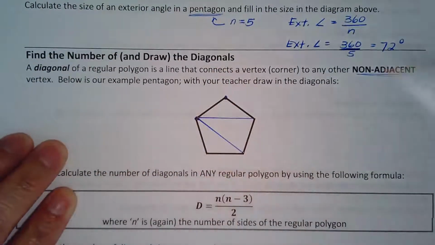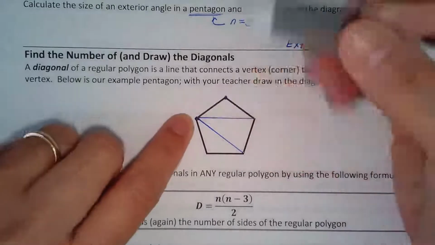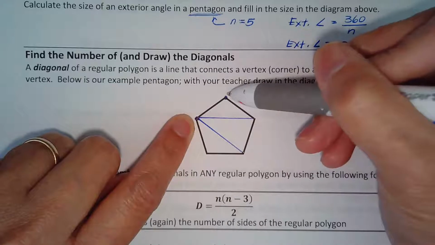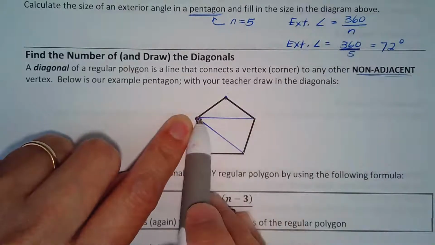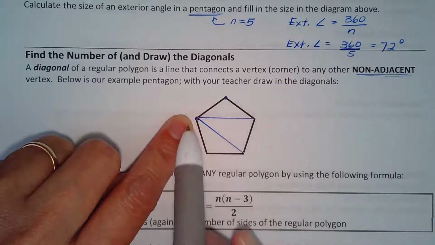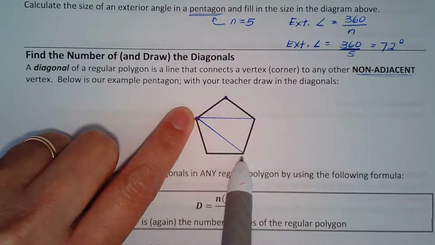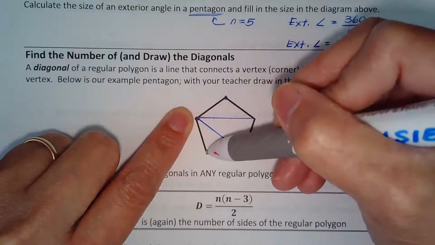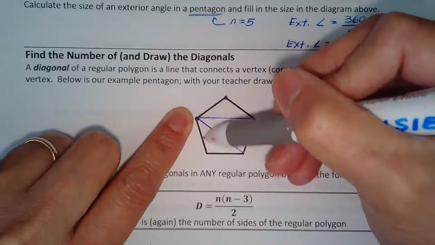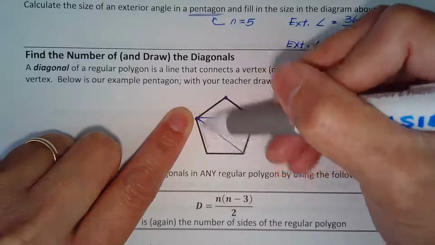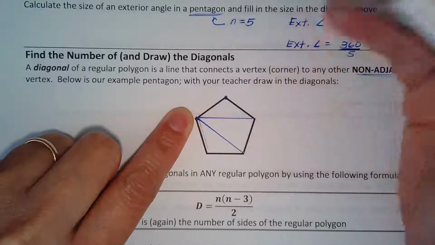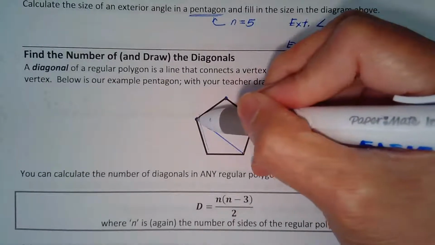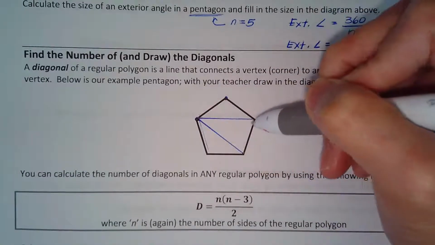So here, we started off with this vertex. I can't connect it to that one because that is not a diagonal, that's a side. So from here to here, well, that one is a diagonal. And then from here to here, that's another diagonal. And can I go from here to here? And the answer is no, because this is not a diagonal. This is just the side of the polygon. Okay, so this vertex can only be connected to two.